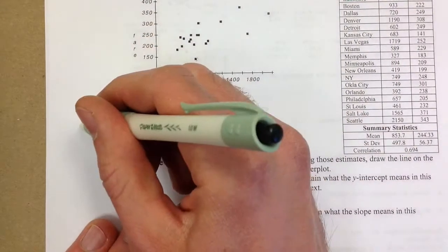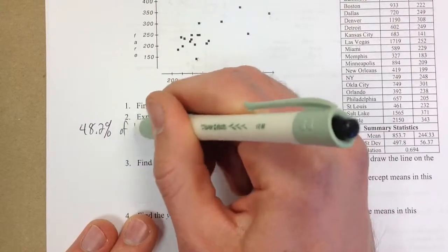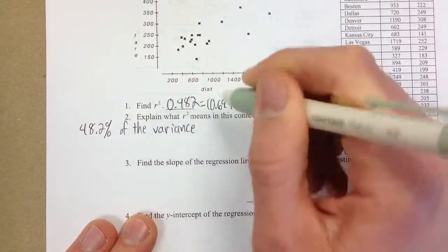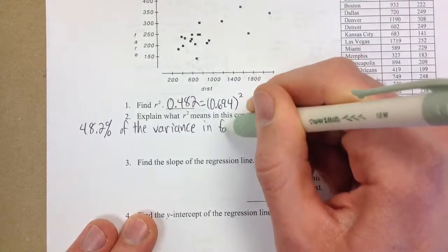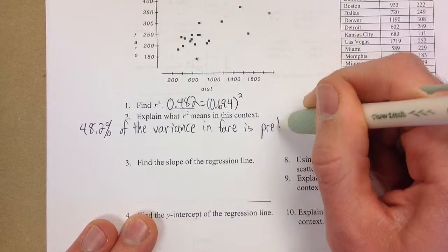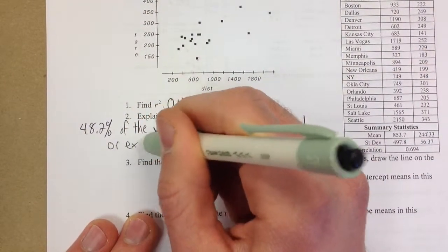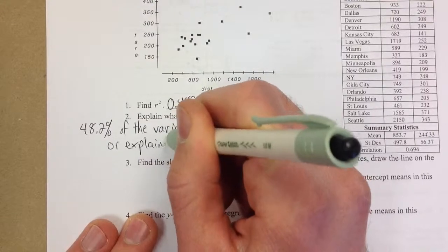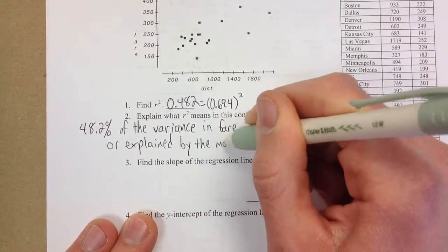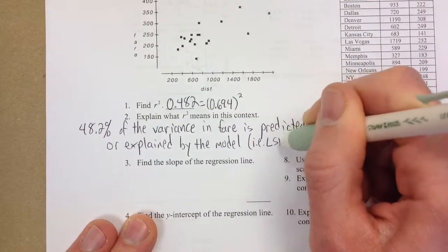Well done. 48.2% of the variance in fare is predicted or explained by the model. In this case, the model is the LSRL.